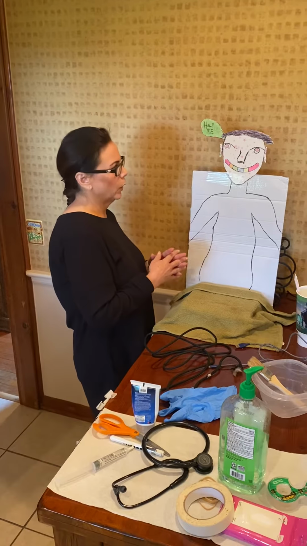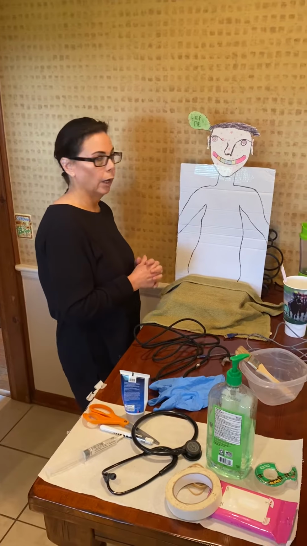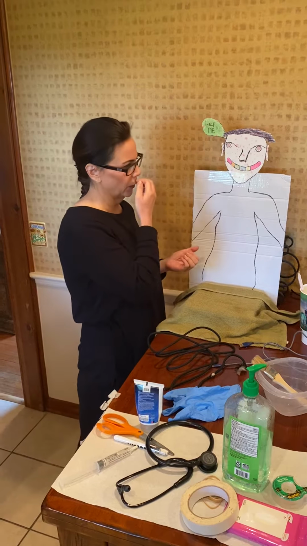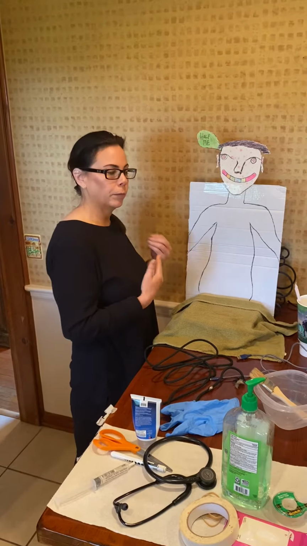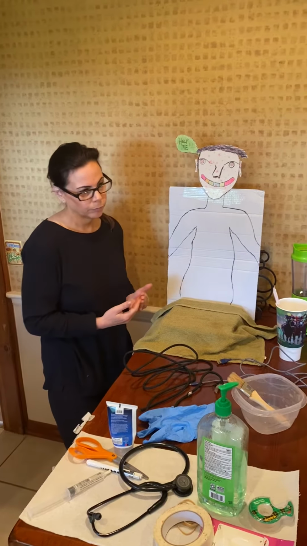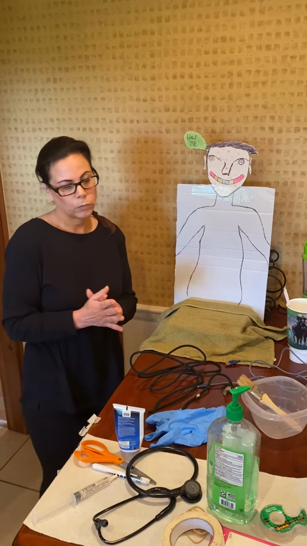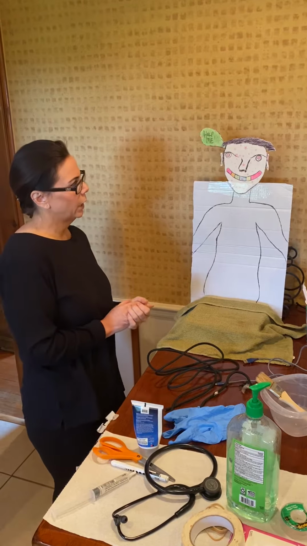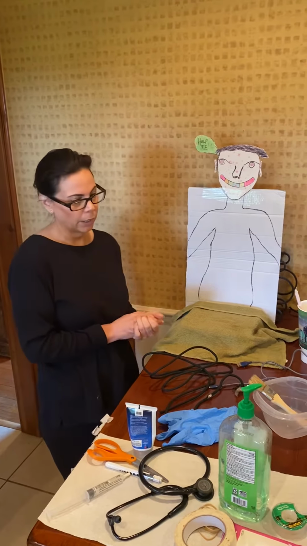First thing I'm going to do is verify the order. So this order has been verified by the doctor to give this patient an NG tube. I'm going to provide privacy, wash my hands, and introduce myself to the client.